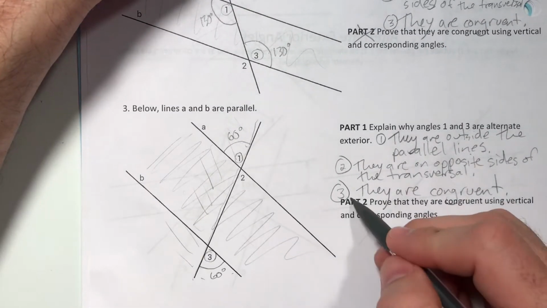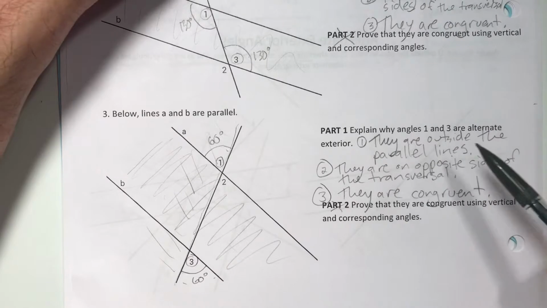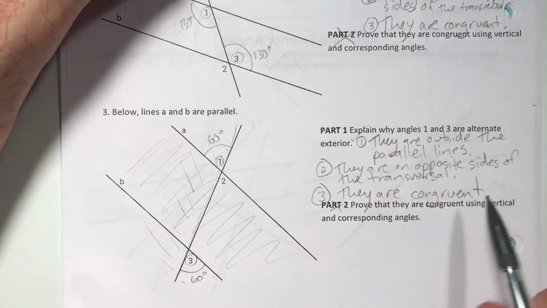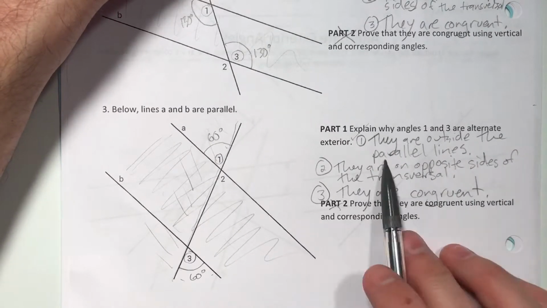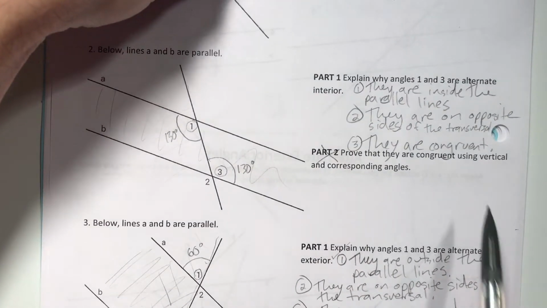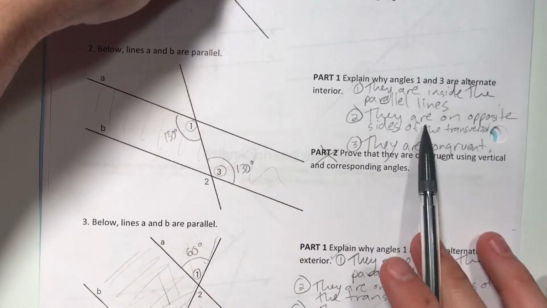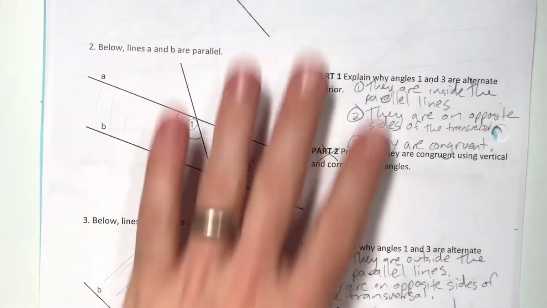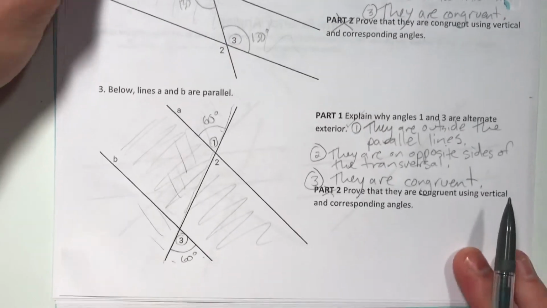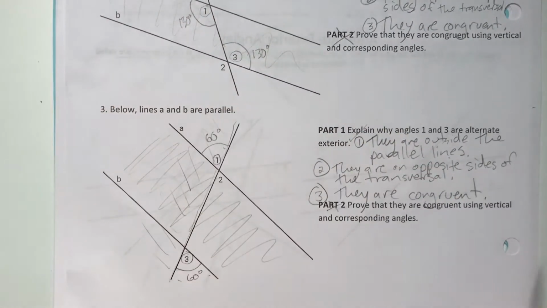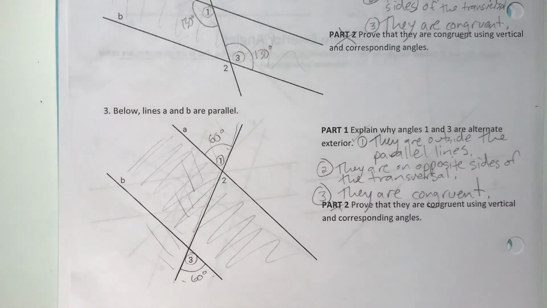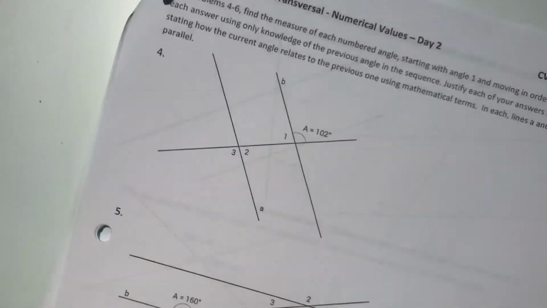That's it, okay? So the only difference between the description of the alternate interior and the alternate exterior is reason 1, okay? So for exterior, they are outside the parallel lines, and for alternate interior, they are inside the parallel lines. The other two are identical. They have to be on opposite sides of the transversal, and they are congruent, okay? So that's how you do this first section. It's just getting you to know the definition of these and saying the definitions over and over in application to certain problems. All right, now let's flip to the back.